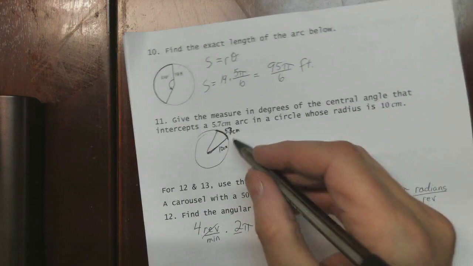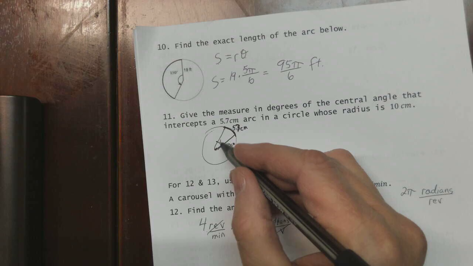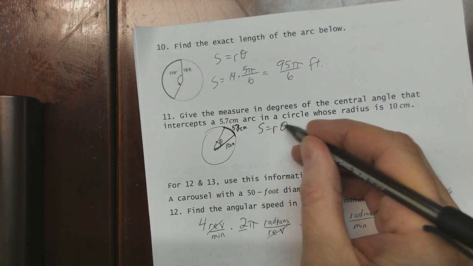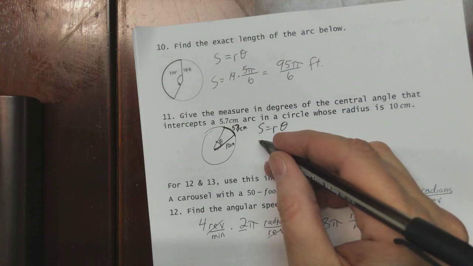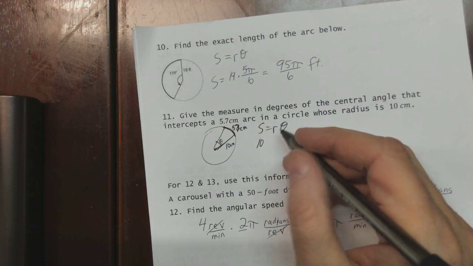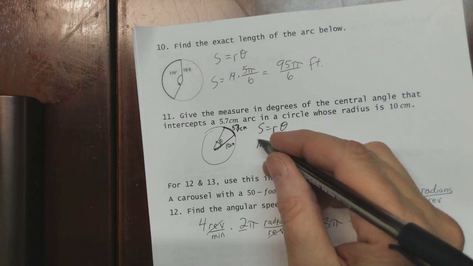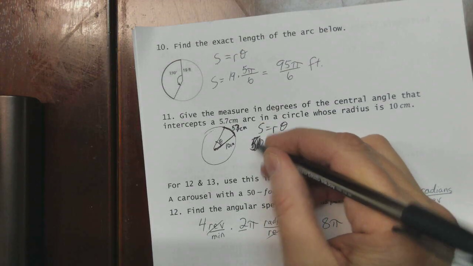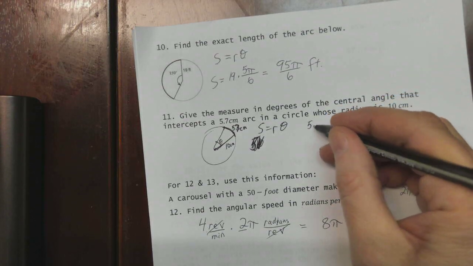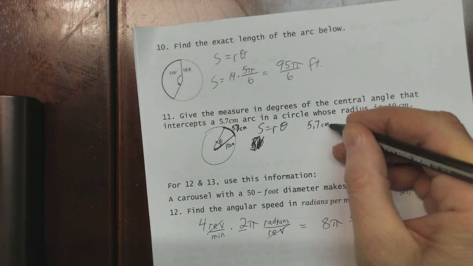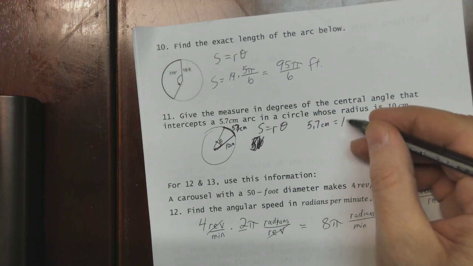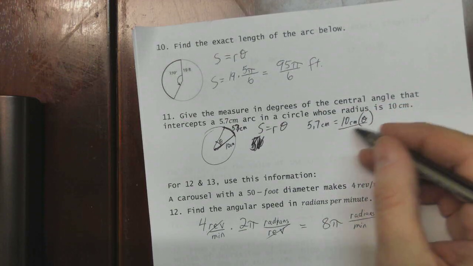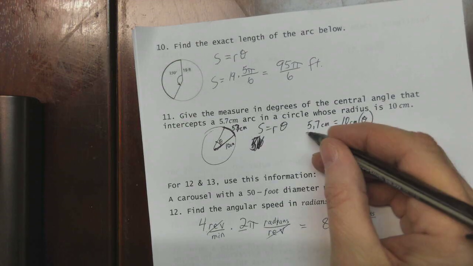Now we want theta. When we use S equals R theta, 5.7 is the arc length, in centimeters. The radius is 10 centimeters, and theta is right there, and I'm going to divide by 10 centimeters on both sides.